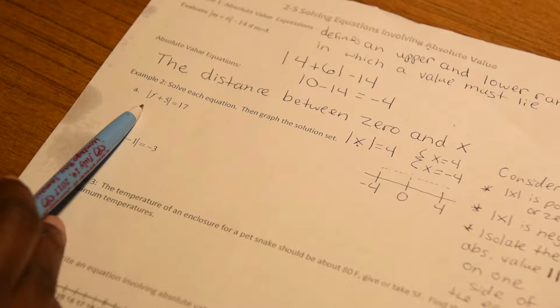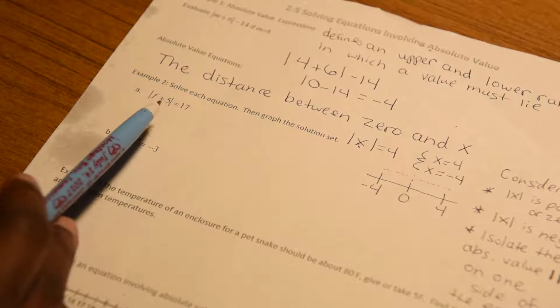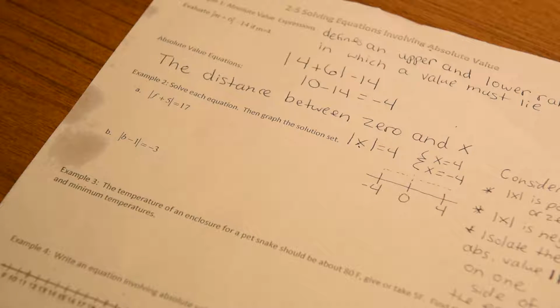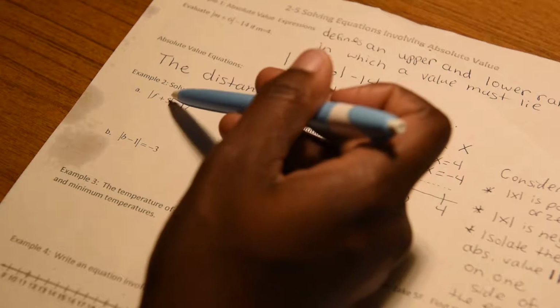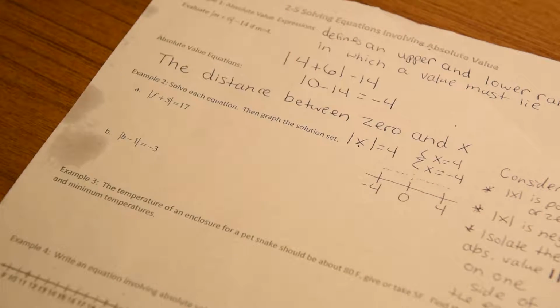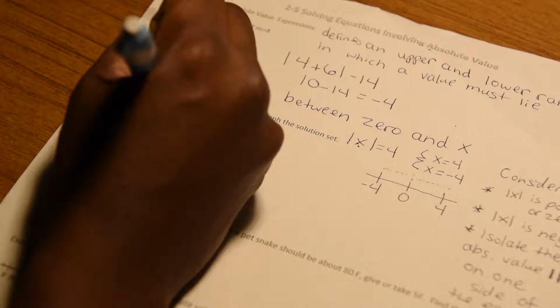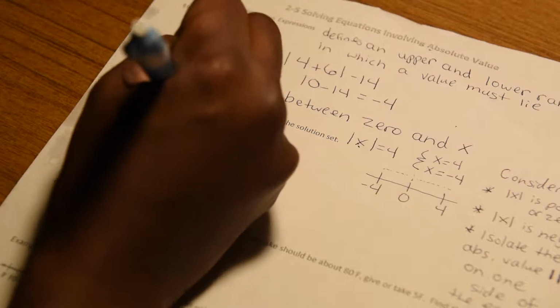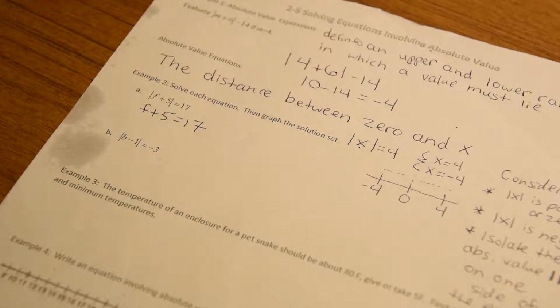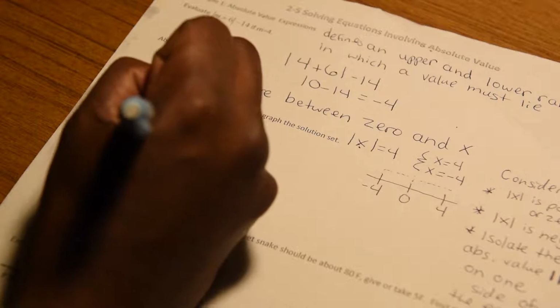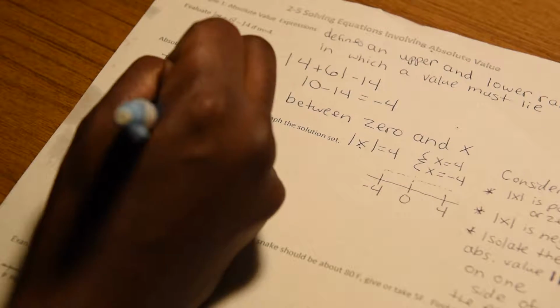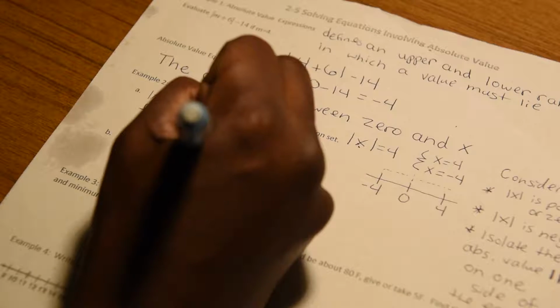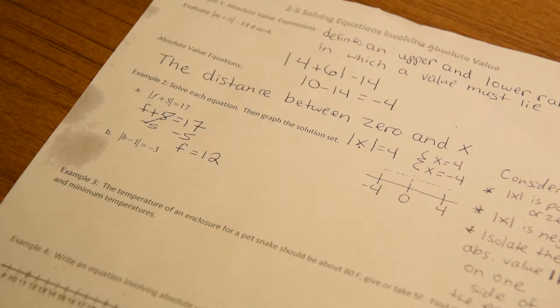So here we have the absolute value of f plus 5 equals 17. When we solve this, we aren't changing any signs inside the absolute value bars. We're just taking it out. So we have f plus 5 equals 17. And when we solve it, we subtract 5 on both sides. And so f is going to equal 12. 17 minus 5 is 12.